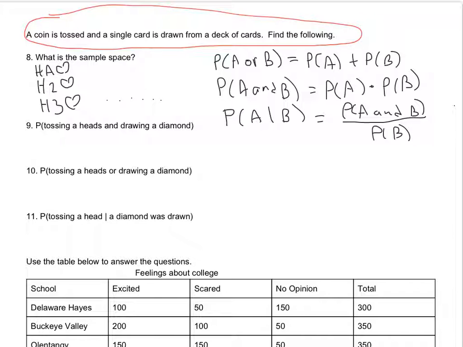So the first question says, tossing a head and drawing a diamond. Now these are mutually exclusive events because if you think about heads and diamonds, there is no overlapping, or if you get a head, it doesn't necessarily mean that you're going to get less diamonds.